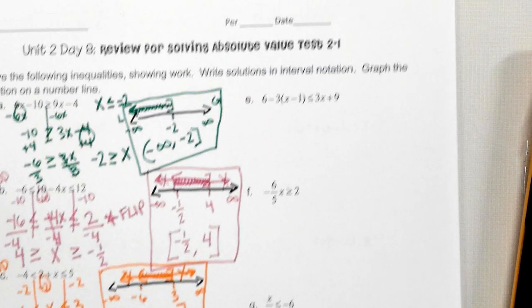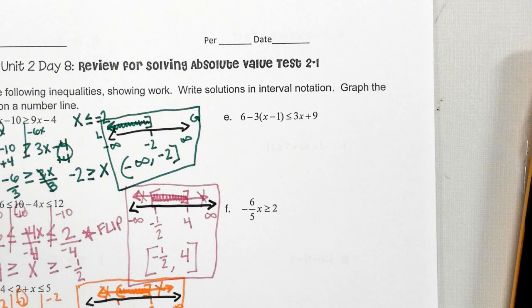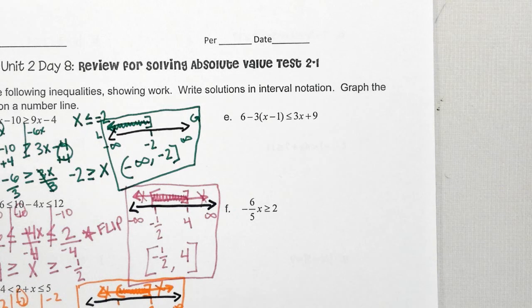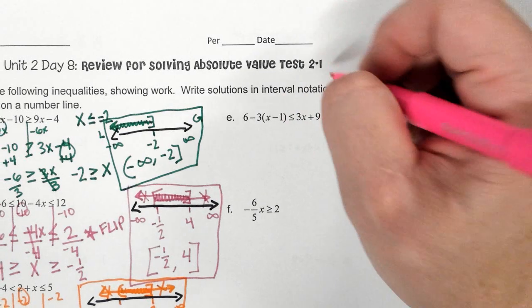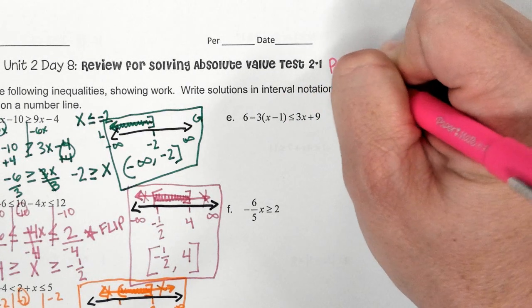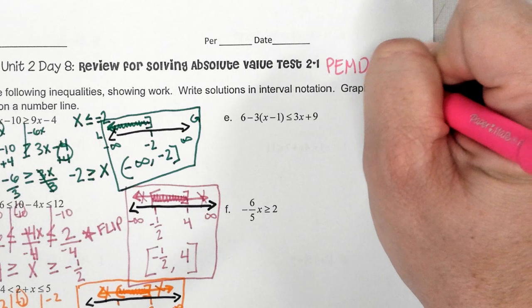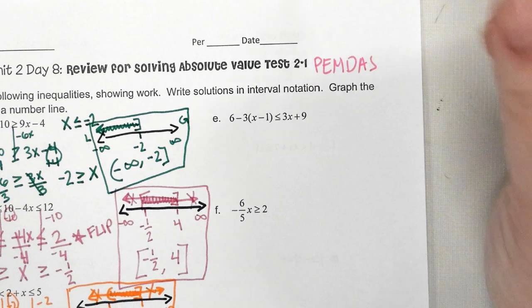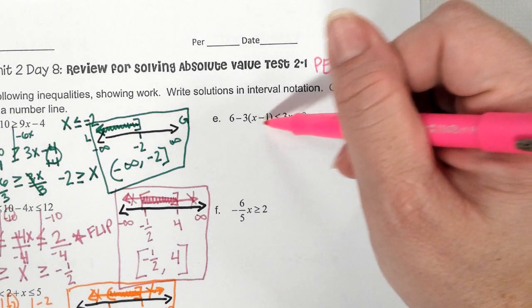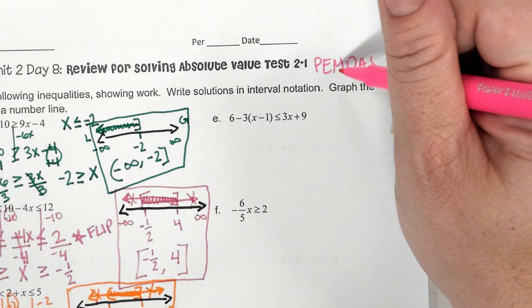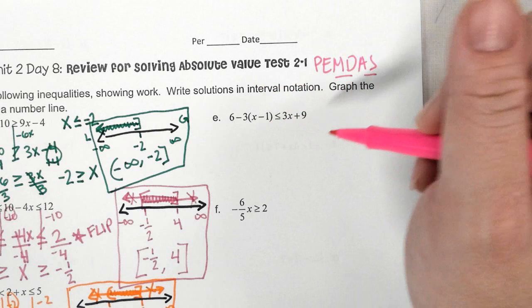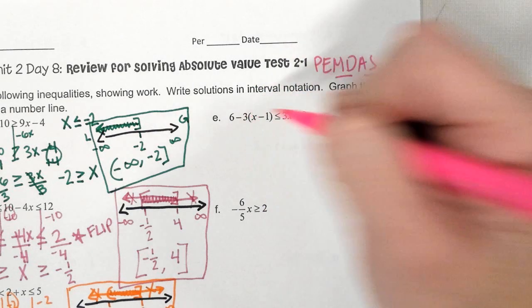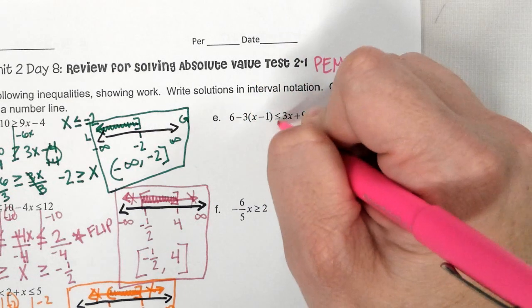Okay, look at the other side. Okay, E has a lot more work than the other ones. We have parentheses, therefore we have to distribute. Now, one thing I want you to remember is PEMDAS. PEMDAS is your order of operations. Parentheses, okay, well, we can't simplify inside. There are no exponents. Multiply and divide go together. Add and subtract go together. So I do have multiplication because 3 is touching the parentheses. That's multiply. So I have to multiply first.